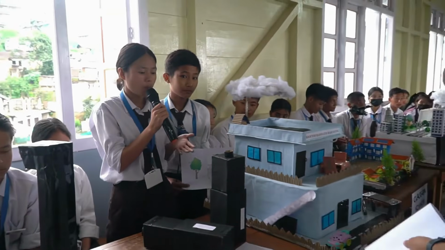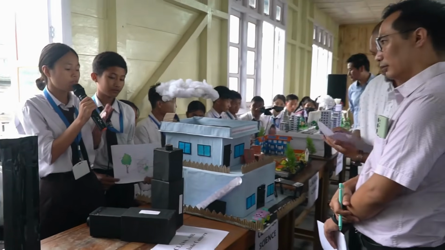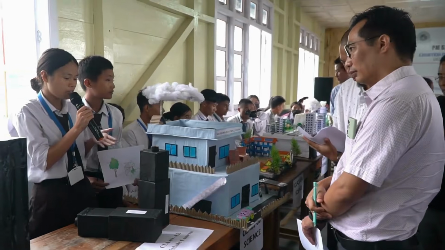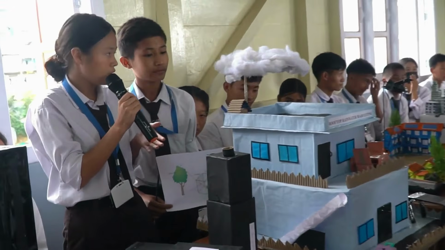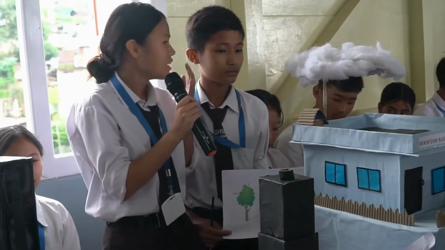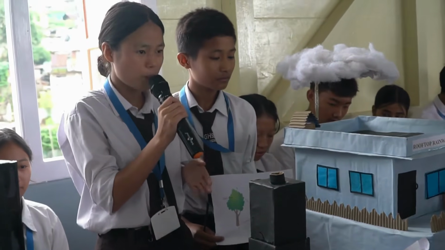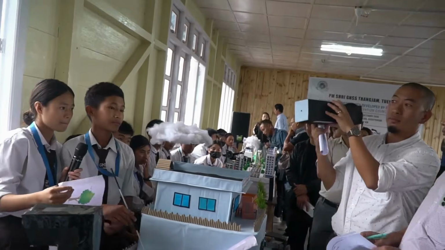A pinhole camera works on the principle of light traveling in straight lines to form an inverted real image on a light-sensitive screen inside a light-proof box.